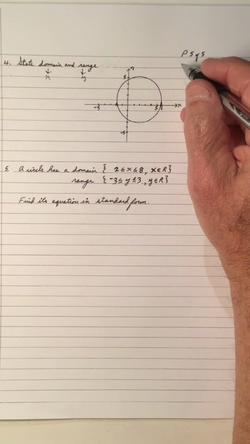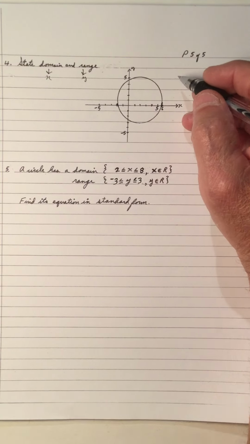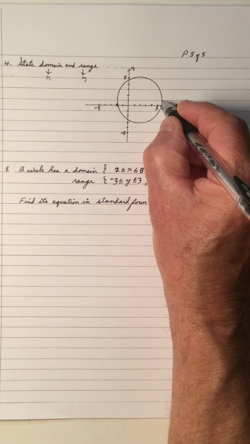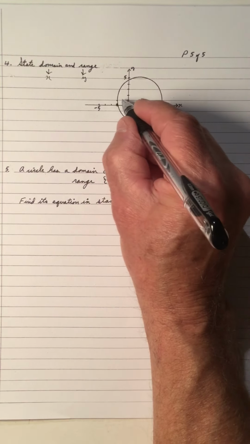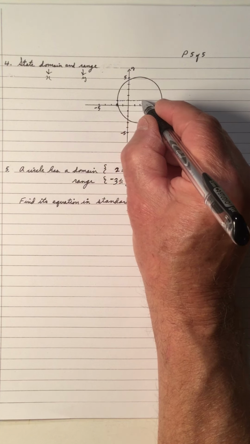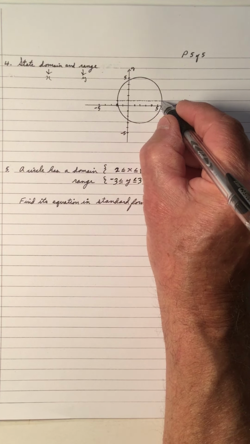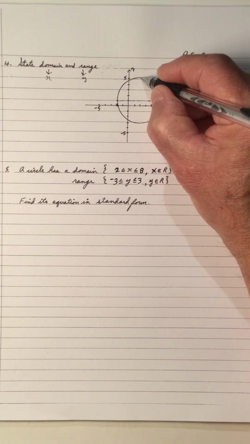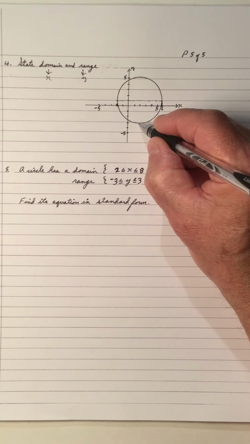I already have the circle drawn. So what I'll do is pick, looks like the furthest point to the right. This looks like the furthest point to the left. So that's your horizontal diameter right there. And the furthest point up looks like this one. Furthest point down looks like this one.